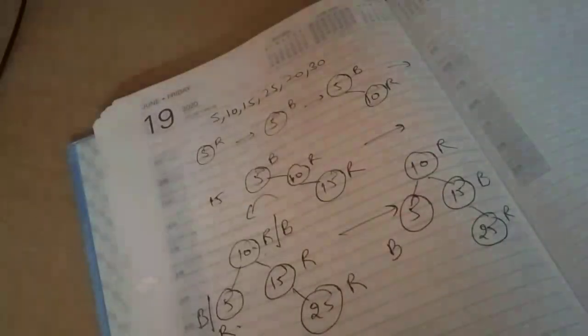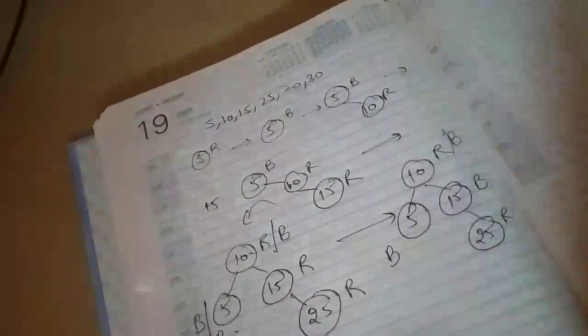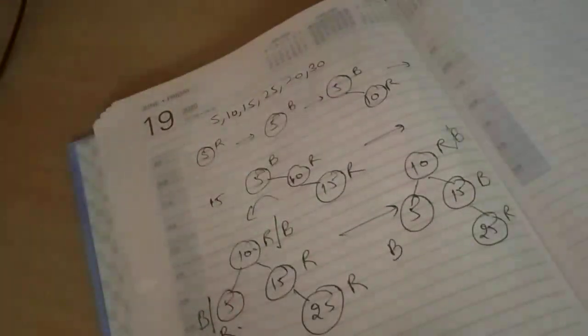But one thing we can see here is that the root node has red color, and the root node cannot have red color in any scenario. So we will change the root node color from red to black, because we can simply change the root node color. Next node is 20.